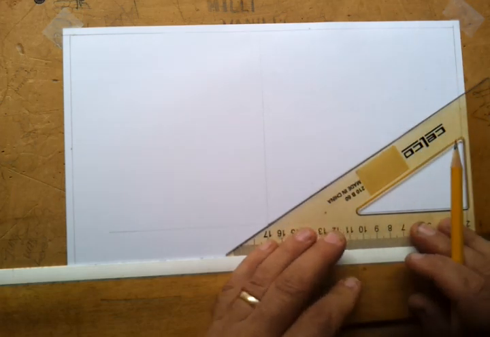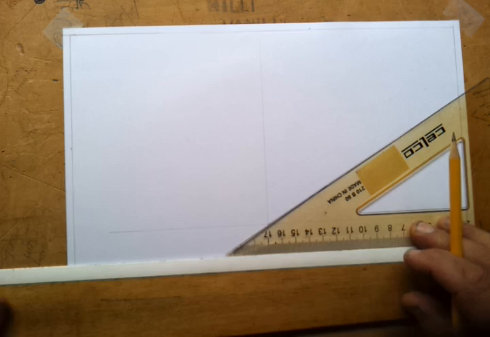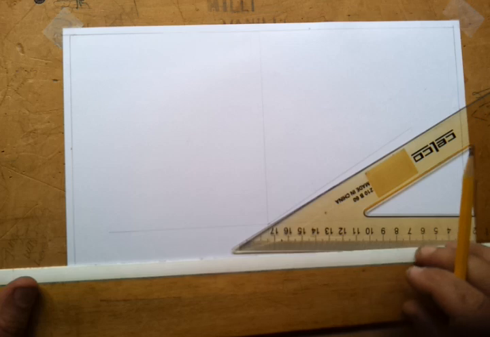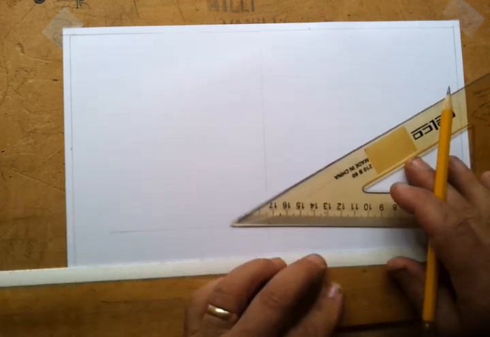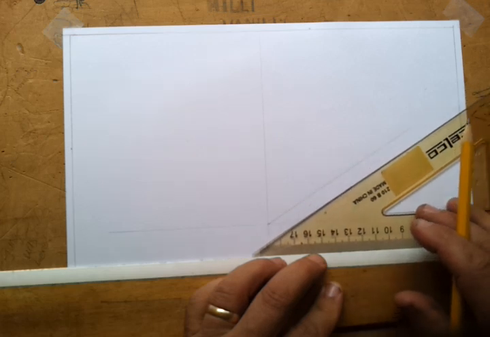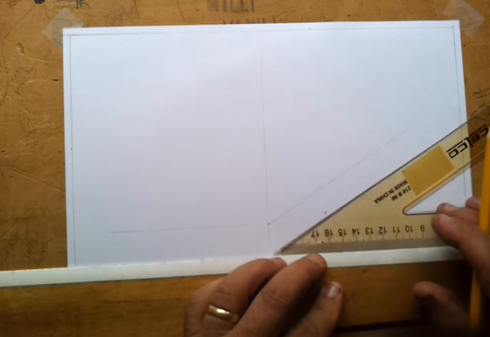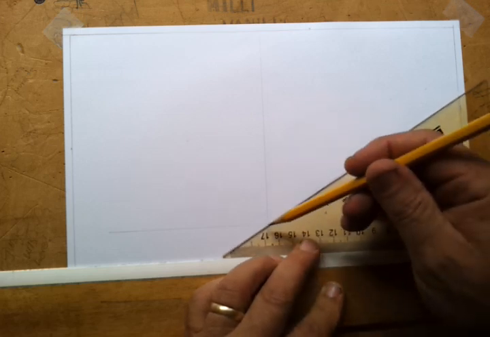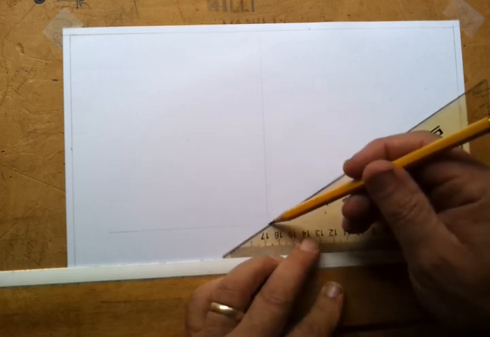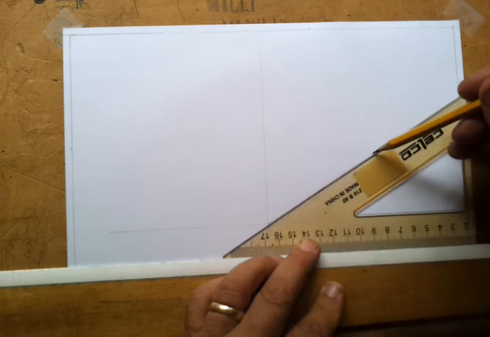Now you notice I'm getting the 30-degree line by making sure that my T-square is well and truly pushed up in the side of my drawing board, so there's no rock in it. It's nice and perpendicular to my board. Then I'm pressing my 30-degree set square, running it along the edge of the T-square until it just intersects the horizontal and vertical lines that I've drawn, and I'm drawing a line outwards.